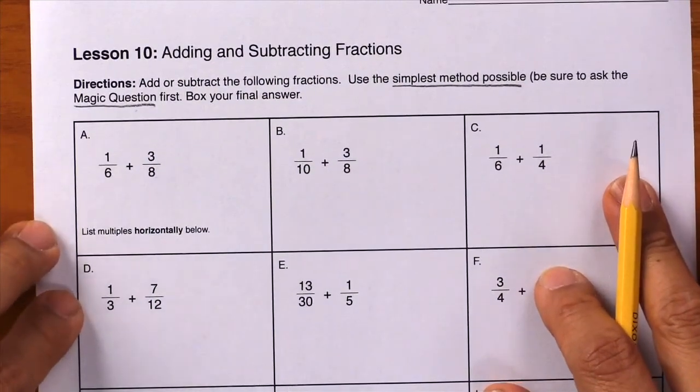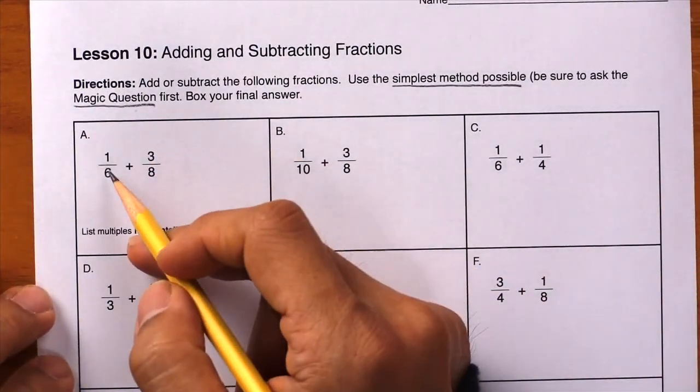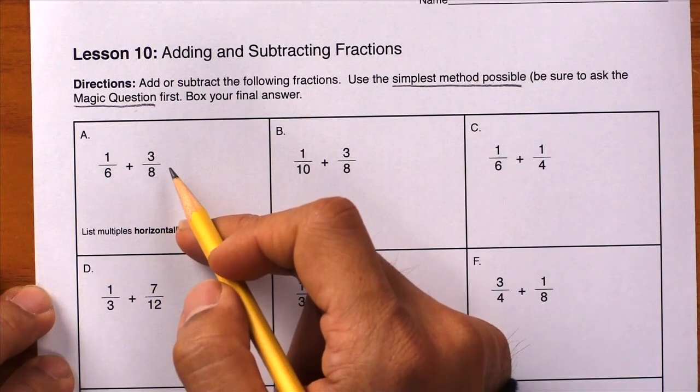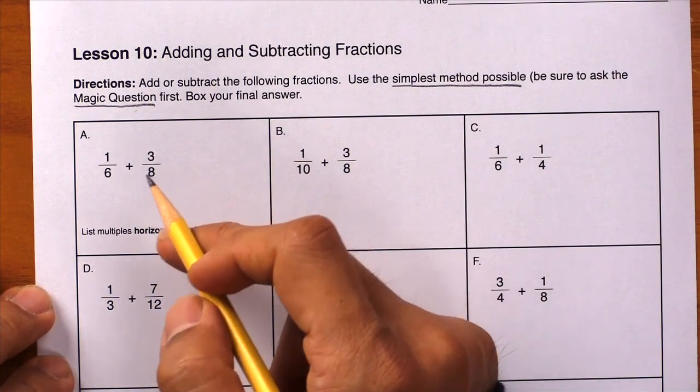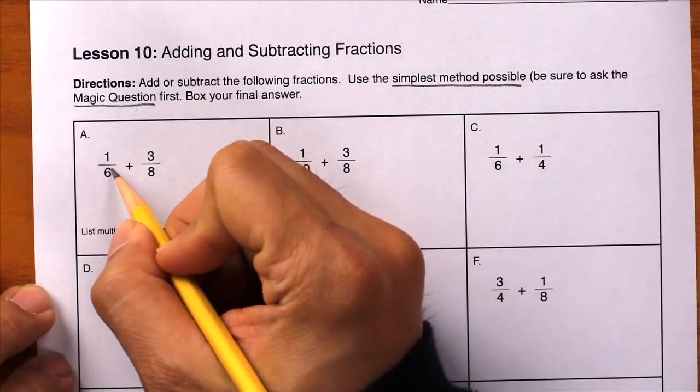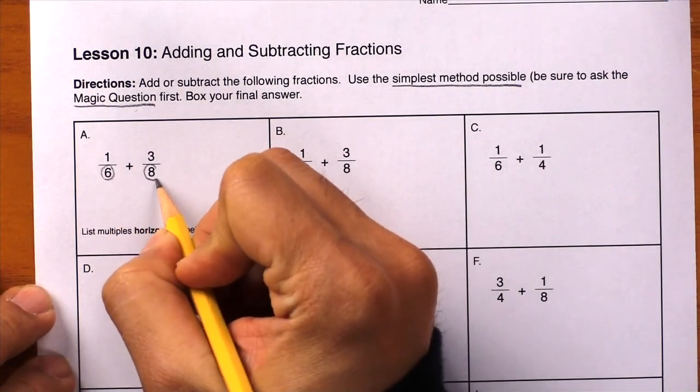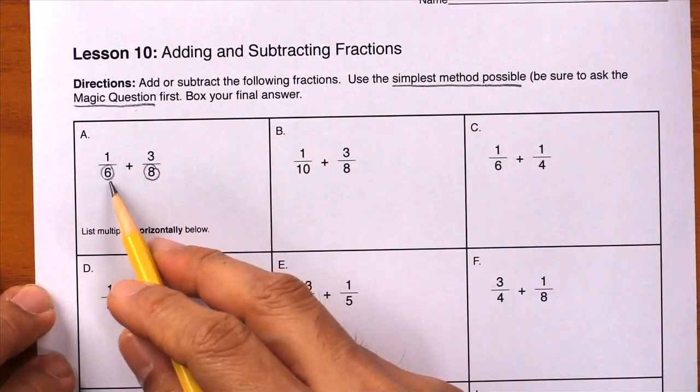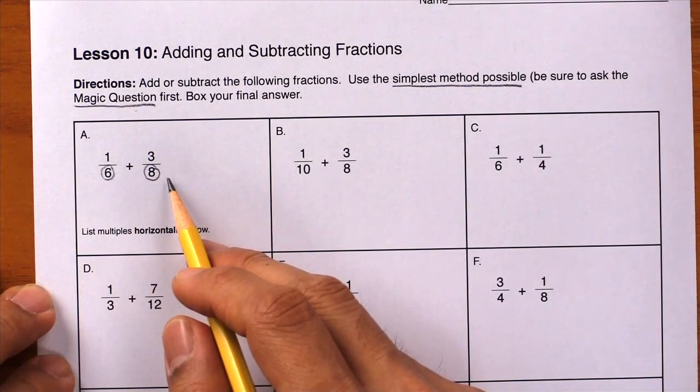Here's box A. We have the fractions 1/6 and 3/8. And we can't add them together because they do not have the same denominators, which means they do not have the same name. Sixths and eighths are not the same thing. So let's use the LCM, or lowest common multiple, to change the names of these fractions properly.